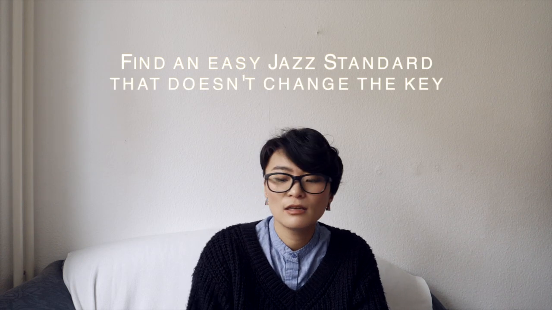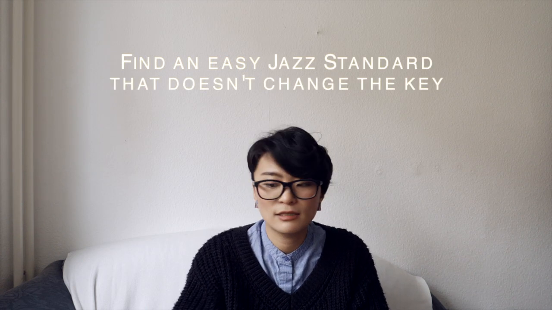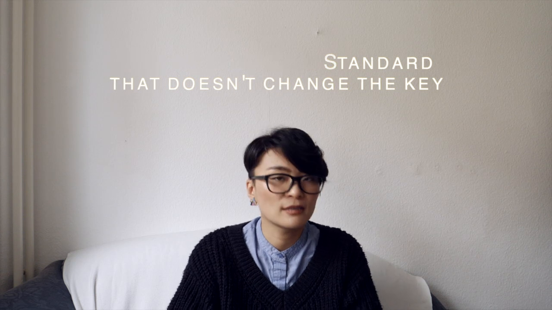Assignment 2: find an easy jazz standard that doesn't change the tonality except for relative keys or secondary dominants or something like that. But find something that pretty much keeps the one tonality from the beginning to the end, and sing the melody with solfège and improvise with solfège syllables.